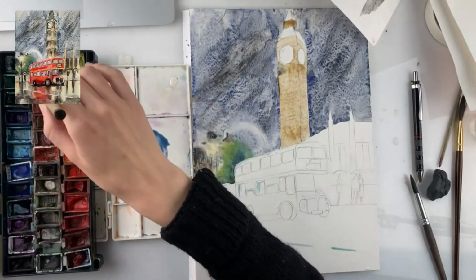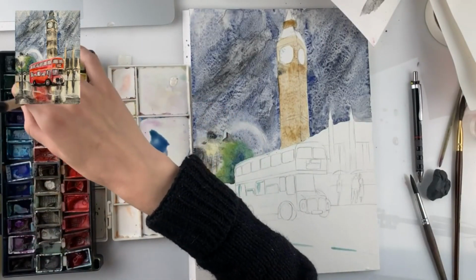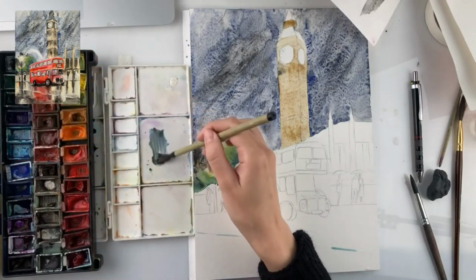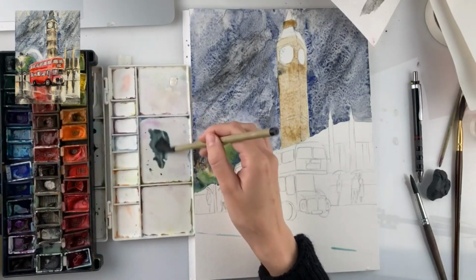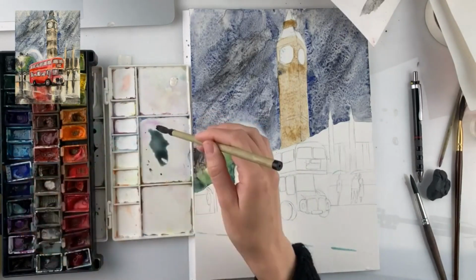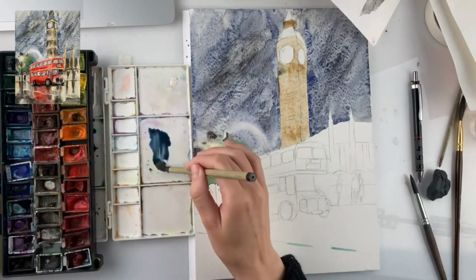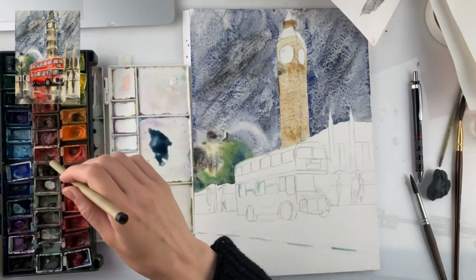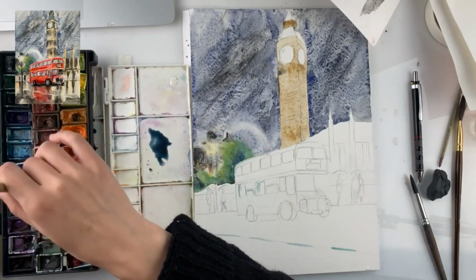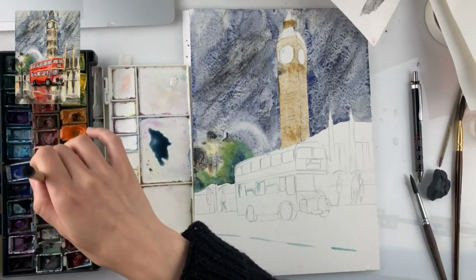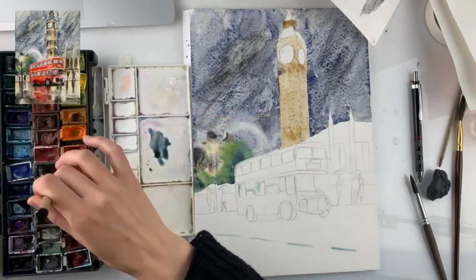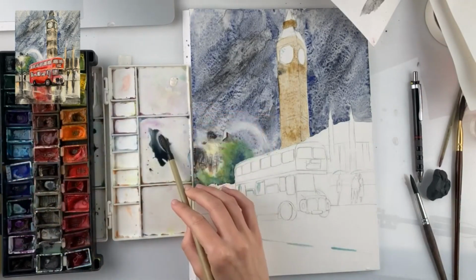For the shadows, mix indanthrene blue with a bit of brown, not a yellowish brown, but a darker, more muted brown to tone down the blue and give it a nice greyish tint. Since the tower is still wet, the colour will spread a bit. I've mixed a greyish blue colour for the roof, and I'll use the same shade to add shadows.